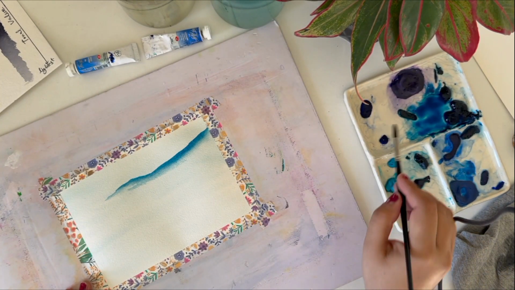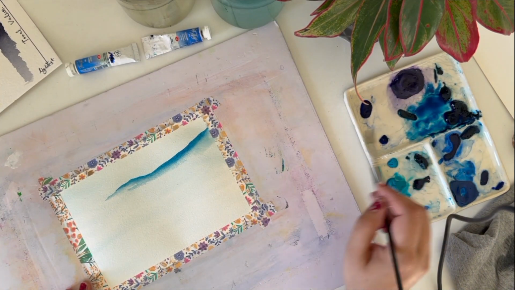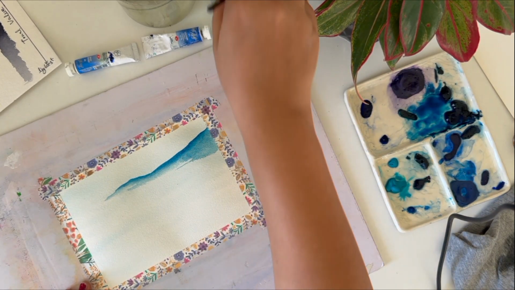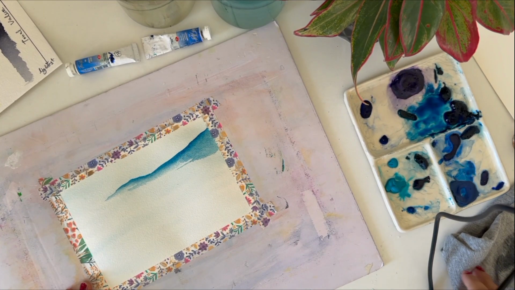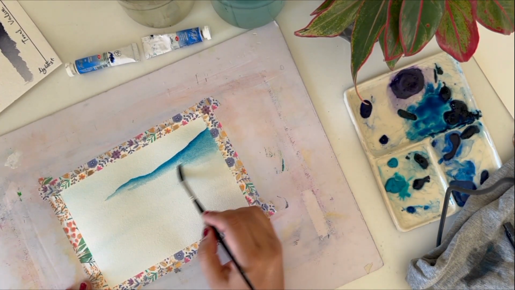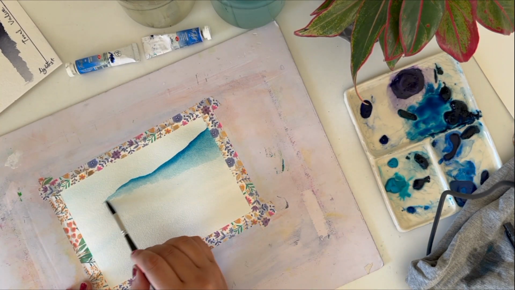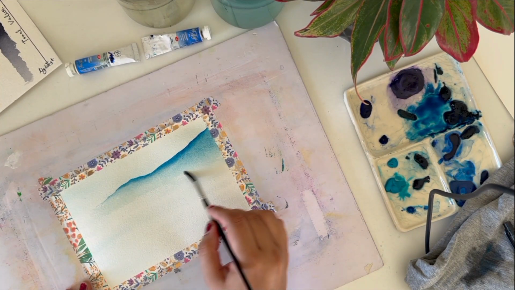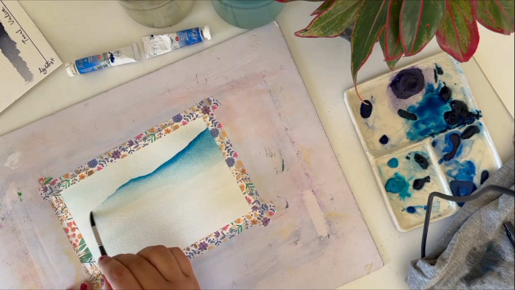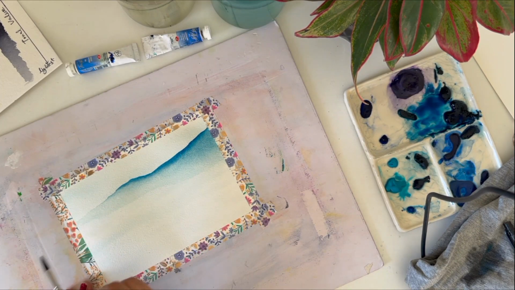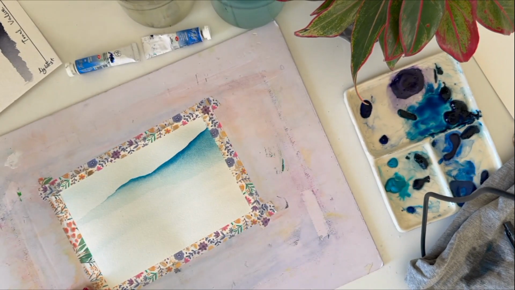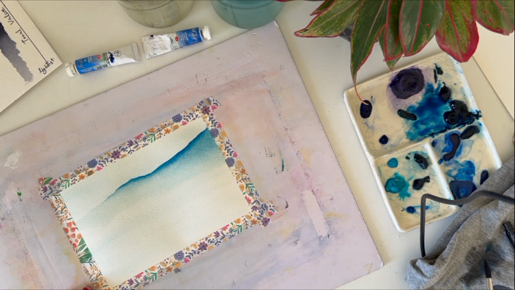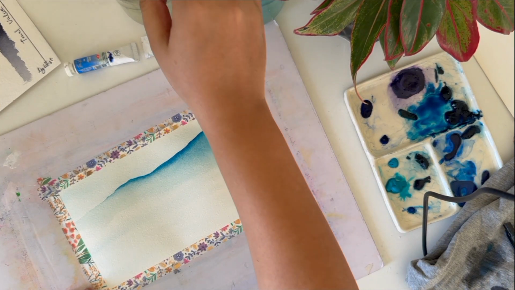I also added a bit of color, the same tonal value as I wanted. We are talking about using only a single color, and softening the edge is very important here. We don't want any hard edges. You can do the same thing with pine trees instead of mountains and do this exercise. So there are a lot of ways of using it.